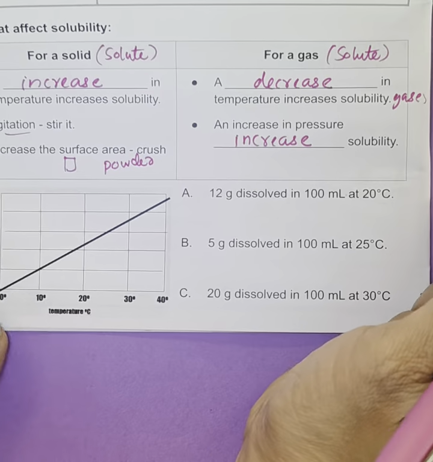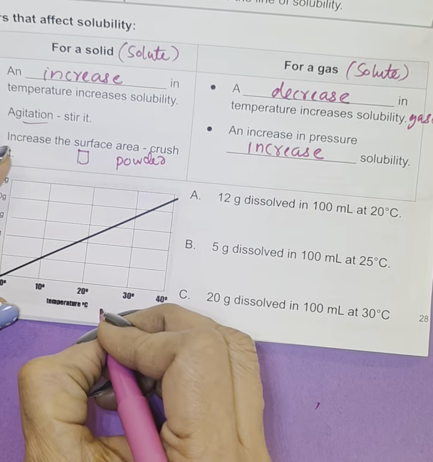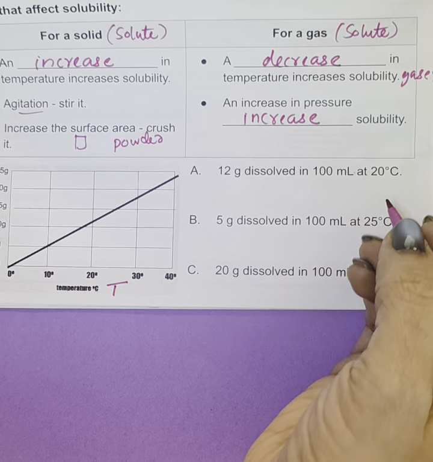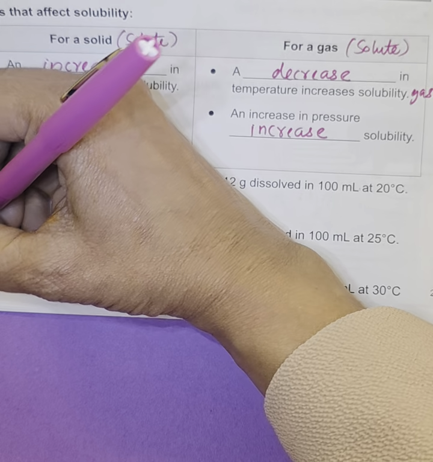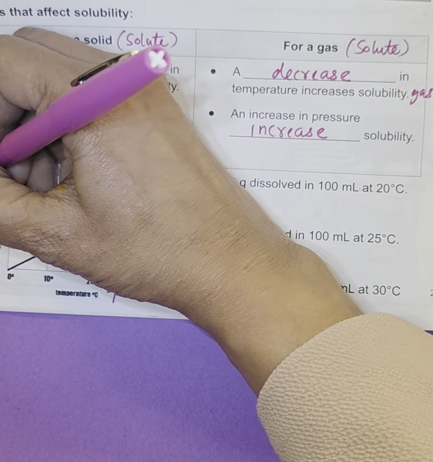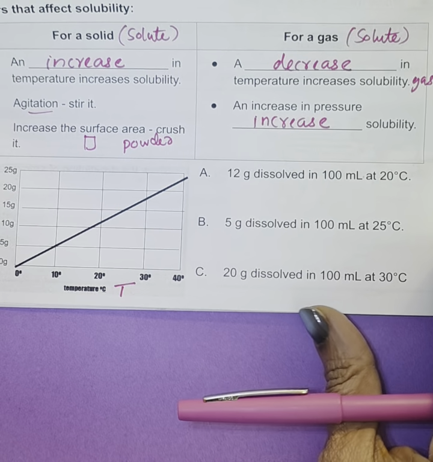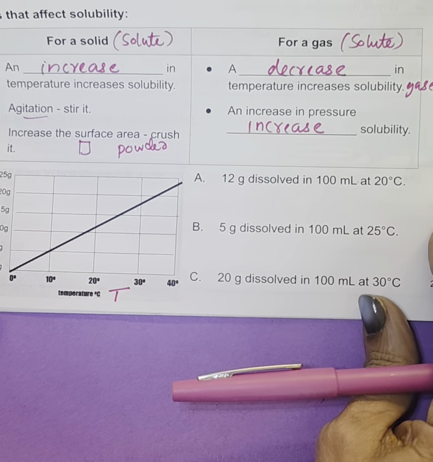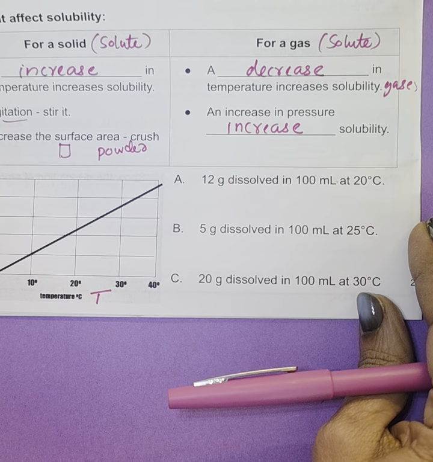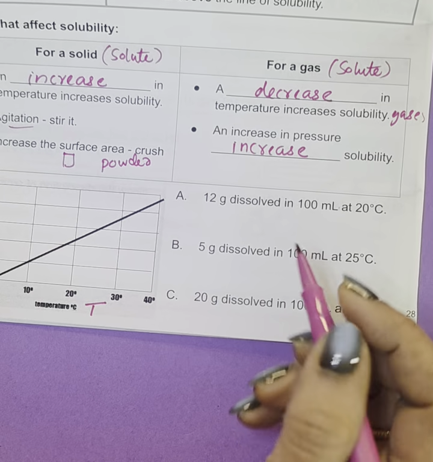Look here. This is temperature on the x-axis, and this is grams of solute in 100 ml. If you can't read it, just write one more time. Grams of solute, 100 ml. Okay, everyone look up for a minute. I know you are sleepy last period, but look.